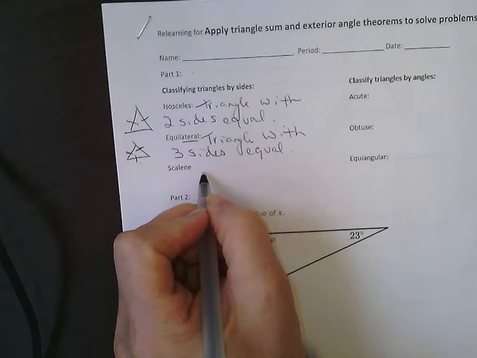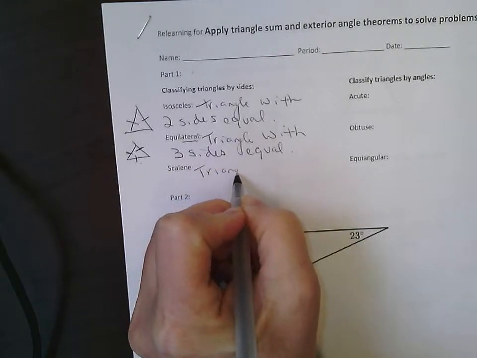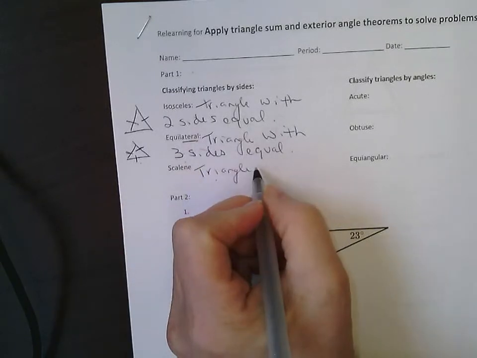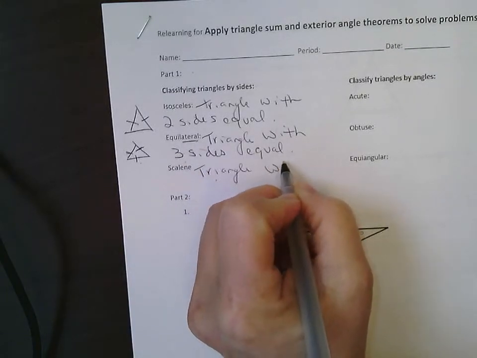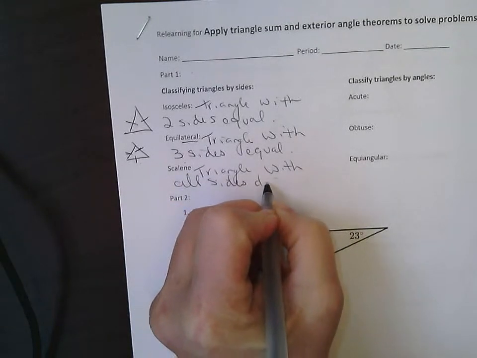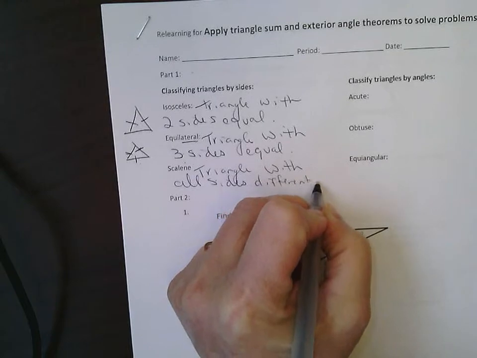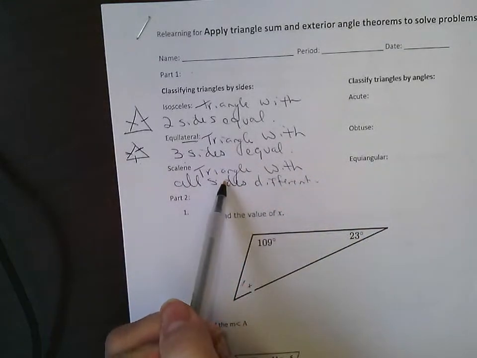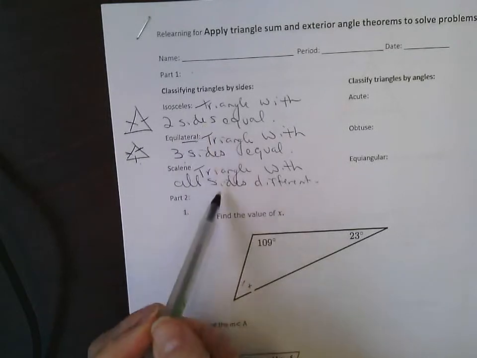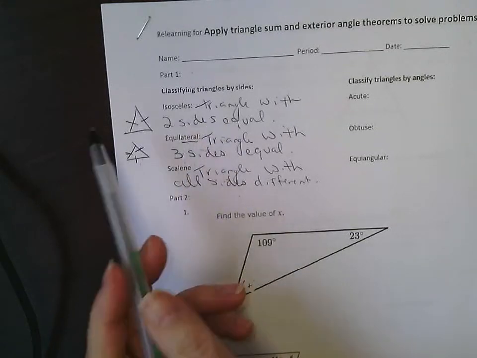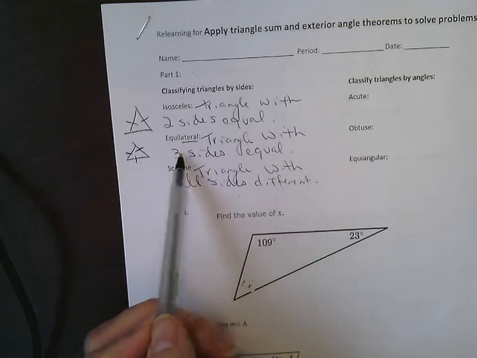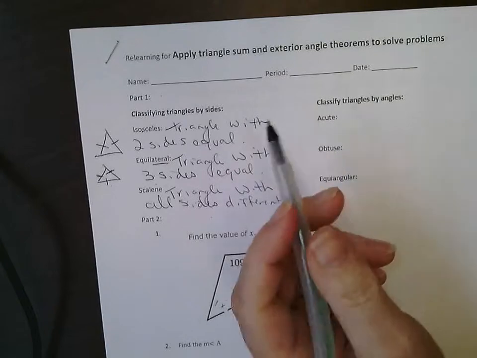A scalene triangle is a triangle with all sides different. So we saw 2 is isosceles, 3 is equilateral, and a scalene is a triangle with all sides different. Basically it's saying nothing is the same, 2 sides are the same, and 3 sides are the same. We have a word for all three of them. Scalene is none, isosceles is 2, and equilateral is 3. We have a way to be able to identify the triangles.